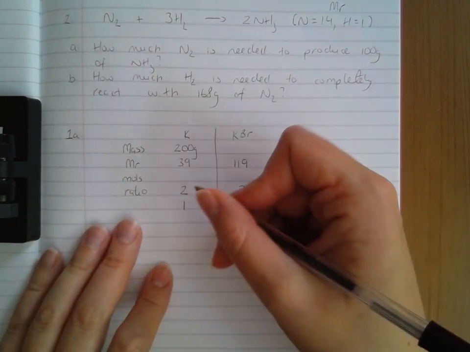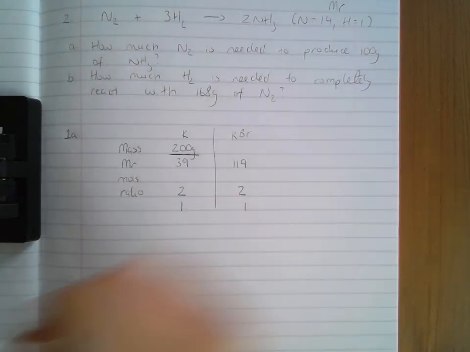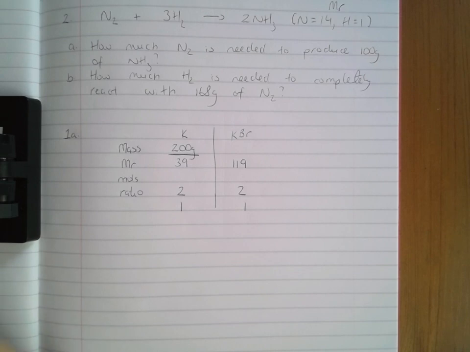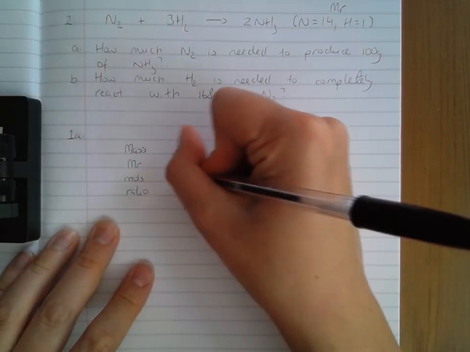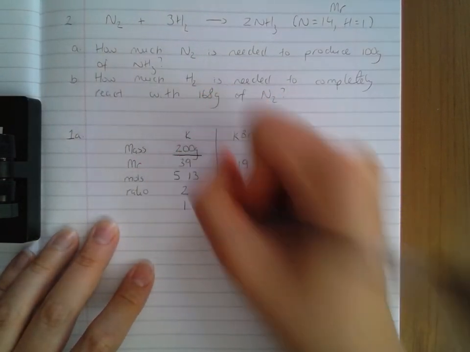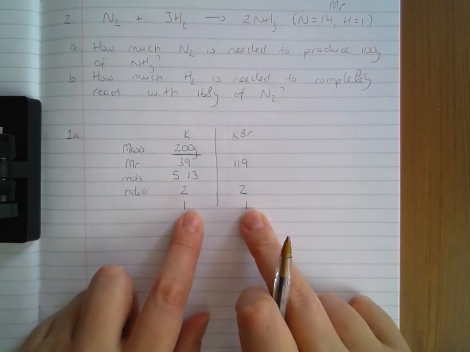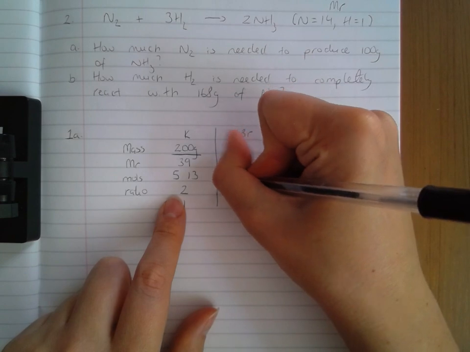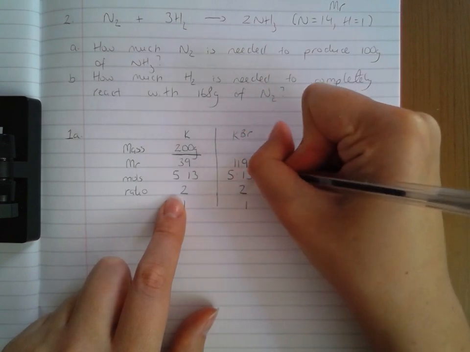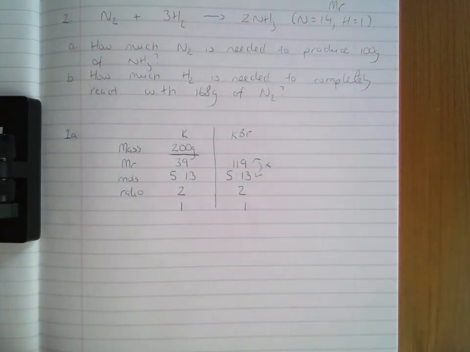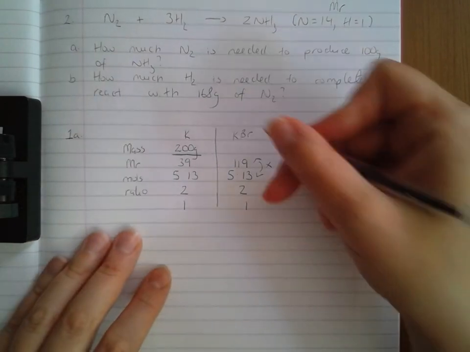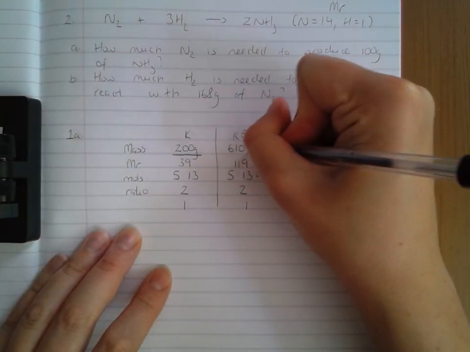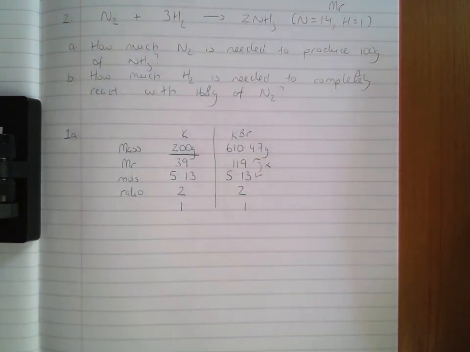To find my moles, it's going to be 200 divided by 39, which equals 5.13 to 2 decimal places. My ratio is 1 is to 1. If these 2 numbers are the same, then these 2 numbers are the same, so this will also be 5.13. And to calculate my final answer, it's going to be 5.13 times 119, and that equals 610.47 grams to 2 decimal places.